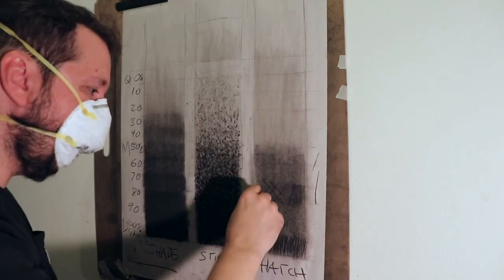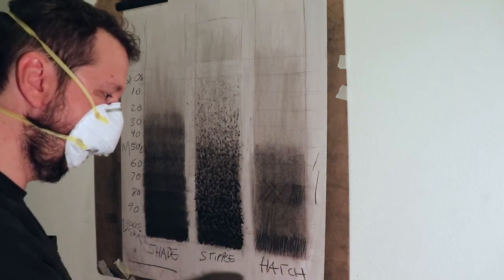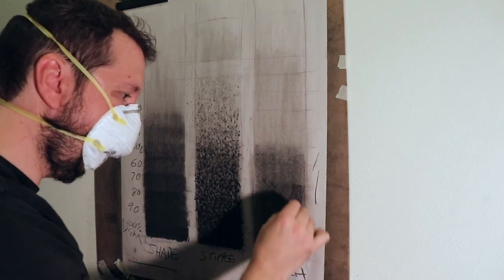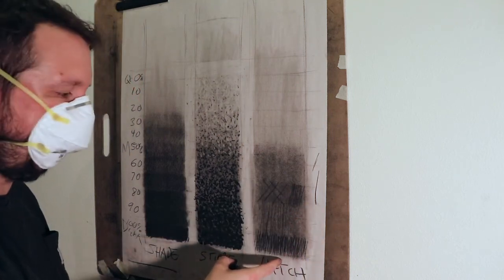And also with hatch marks, I can do this too. I can go over more than one swatch at a time. Because every time I go over this, if I'm bringing my mark to here, this is gradually getting darker, but this is also getting darker.